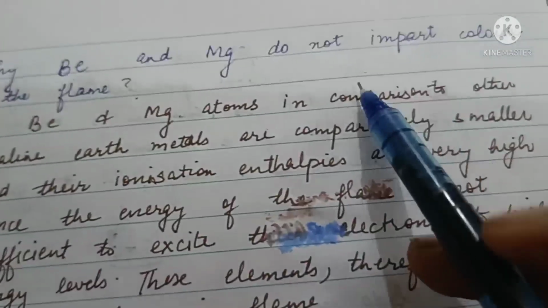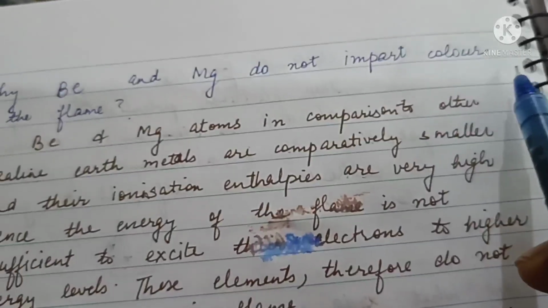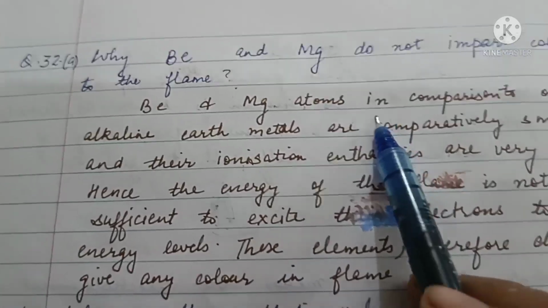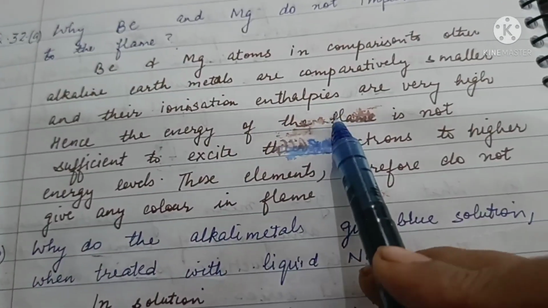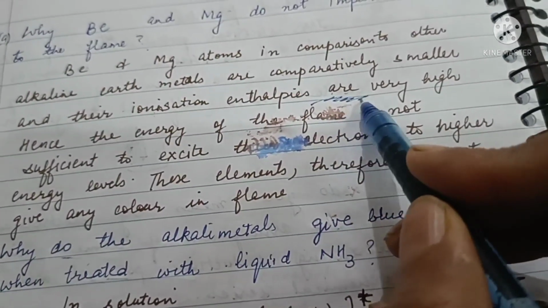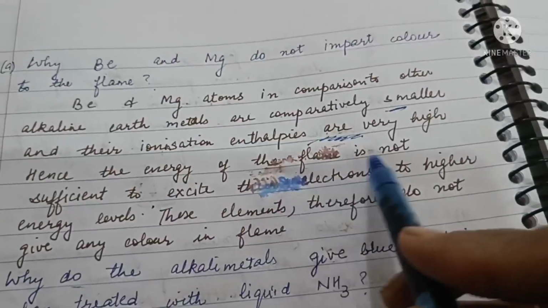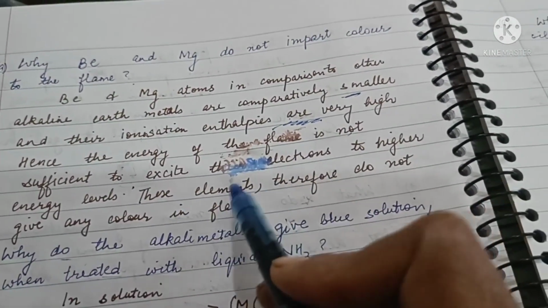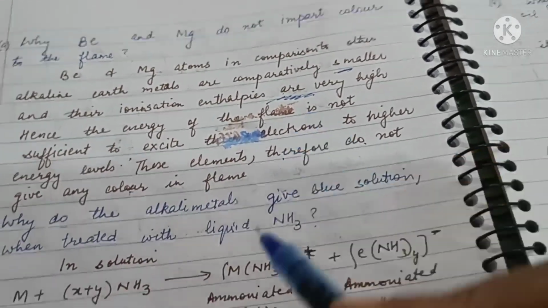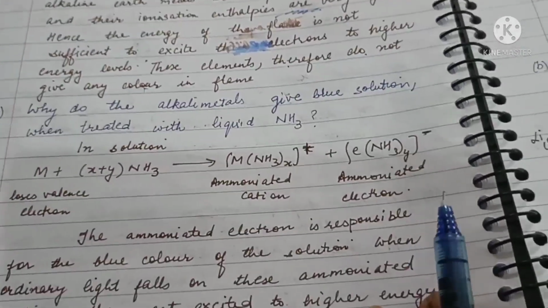Why do beryllium and magnesium not impart color to the flame? They do not impart color to the flame because the ionization enthalpy values are very high because of their smaller size. So the energy of the flame is not sufficient to excite the electrons to a higher energy level, and they do not give color to the flame.